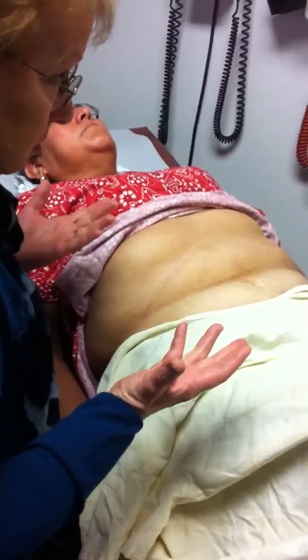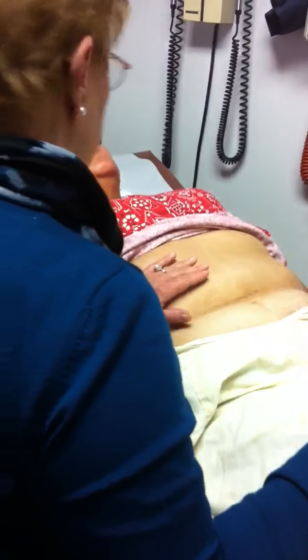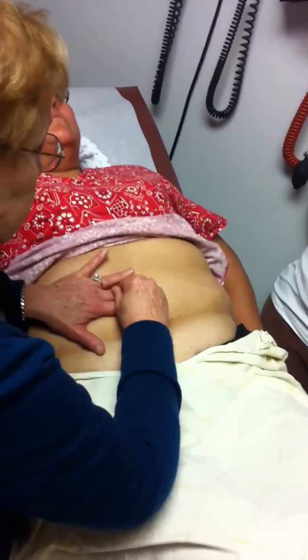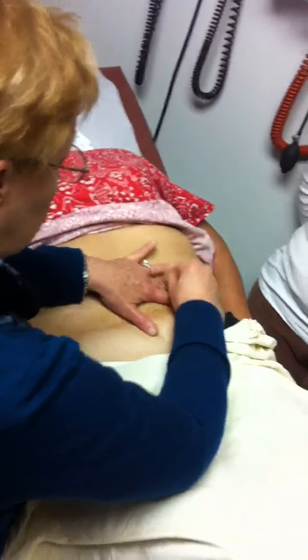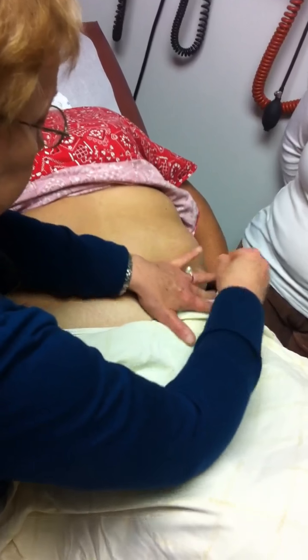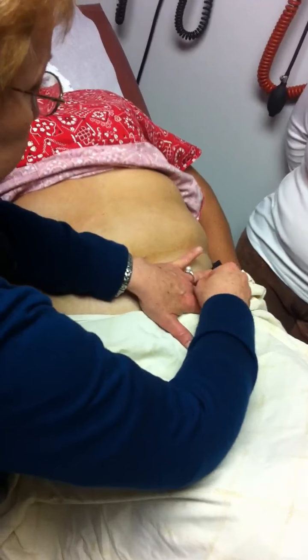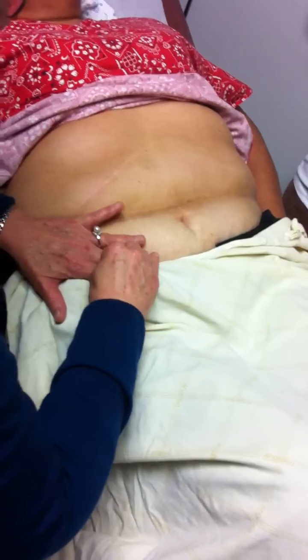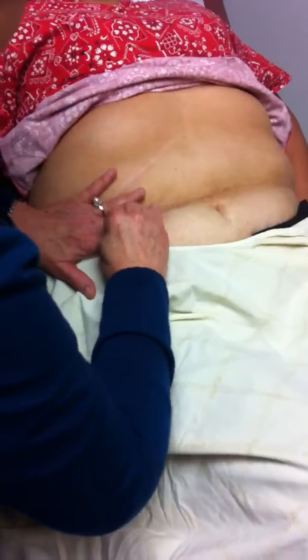Now I'm ready for either percussion or palpation. I don't care what you do, but we should let the patient know. Now I'm going to percuss gently, all right? I do concentric circles, but you do need to cover everything. Now she's tympanic. A little dull on the left lower quad, which is to be expected. A little dull over the central area, which is more than likely urine.